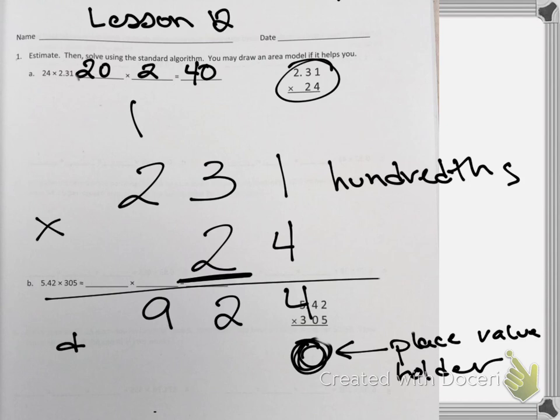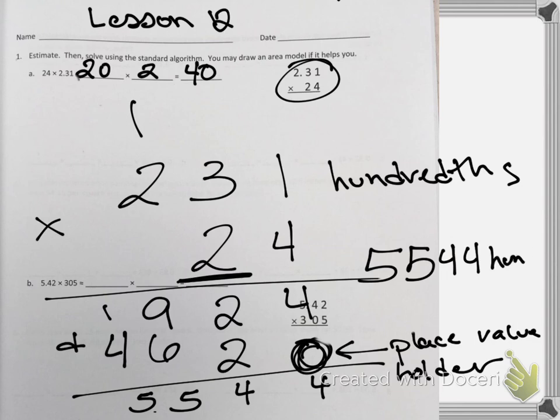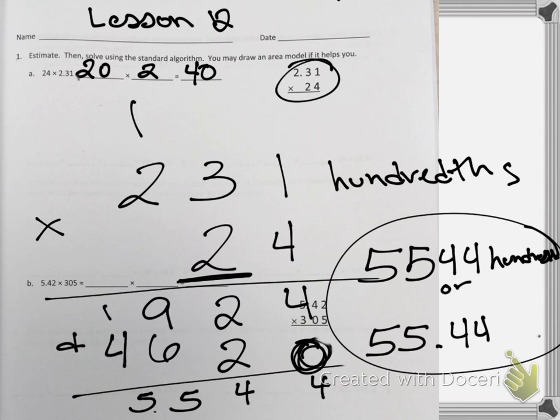So we're going to multiply these out. So we have 2 times 1, which is 2, 2 times 3, which is 6, and 2 times 2, which is 4. So we add those all together. 15, 1, 5. I got 54. I got 5,544 hundredths, or 55 and 44 hundredths. So 55 and 44 hundredths is the answer.